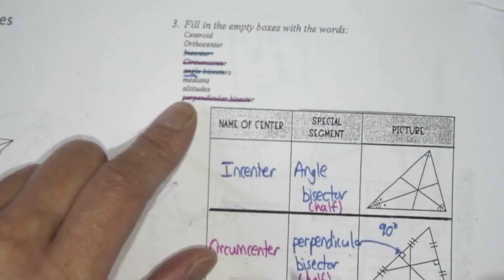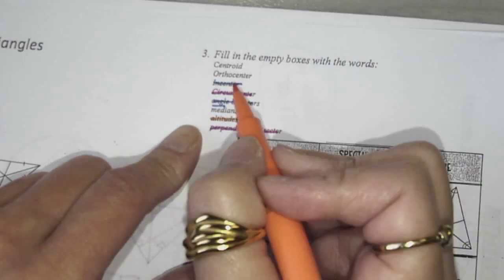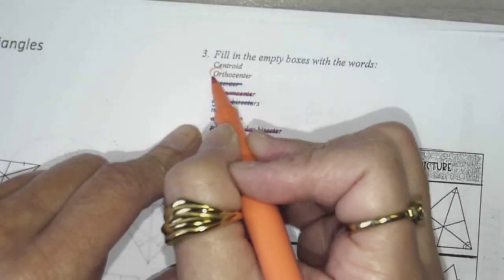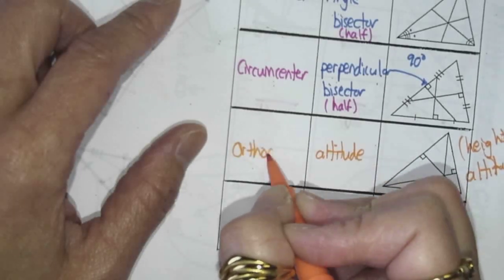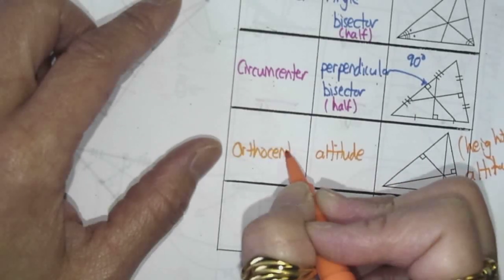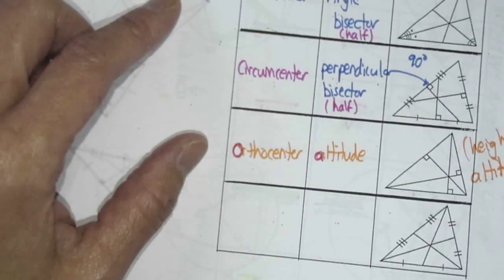All right, so we're going to take the list and we're going to cut that altitude off. And then the word that goes with it is going to be A with the vowel O, so orthocenter. And that, again, is the vowel O with the A.